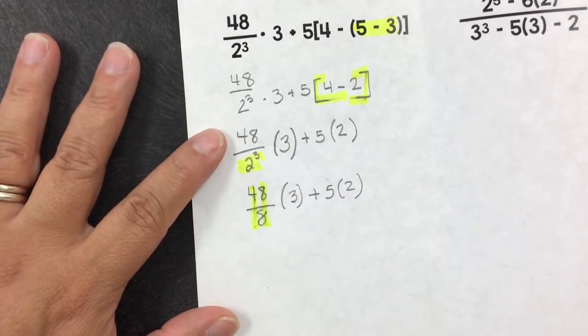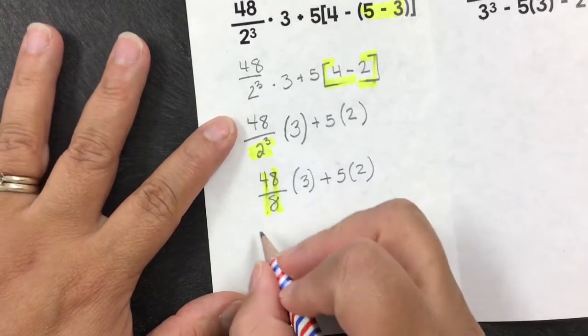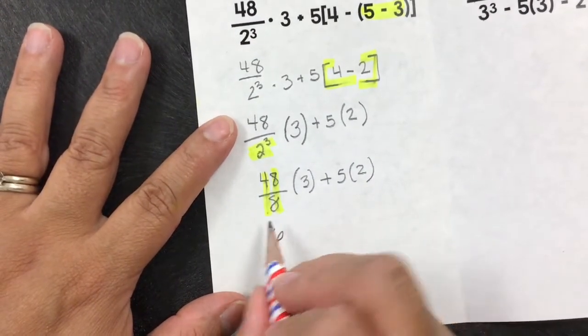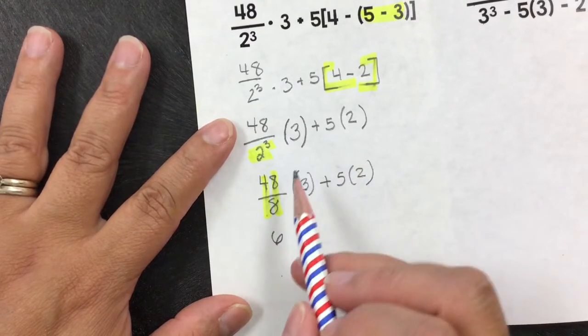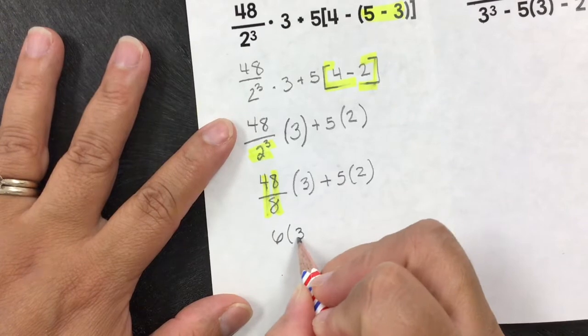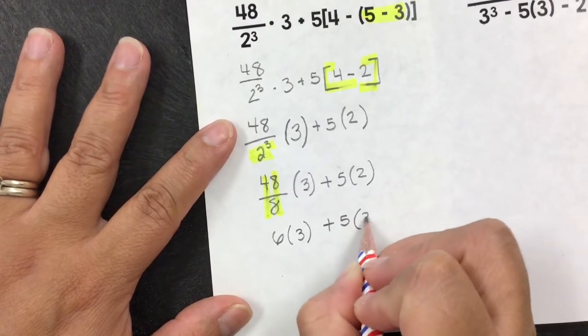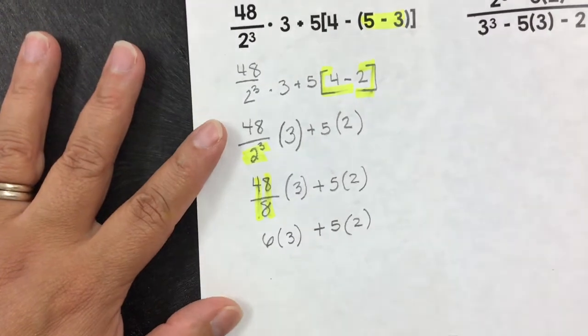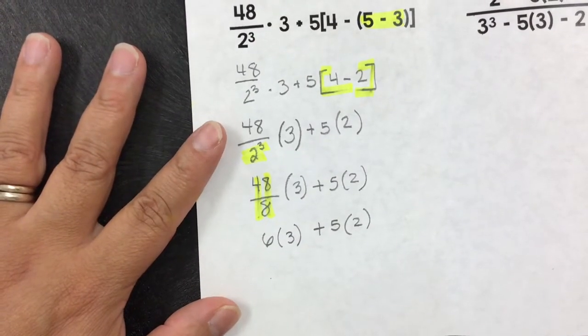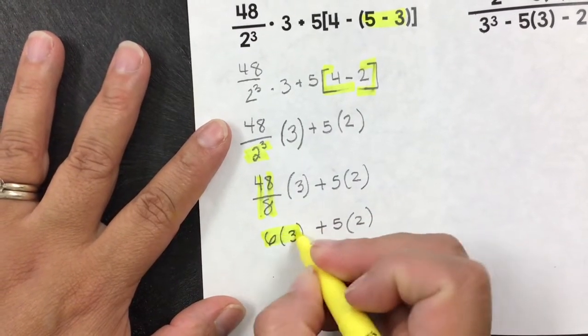48 divided by 8 is 6. So I'm going to write 6, and then we just leave the rest alone. What's happening with this one parentheses is that we're multiplying the 6 and a 3, plus 5, 2. So we did the first division that we saw. Now we need to do the first multiplication we see, which is this one right here.